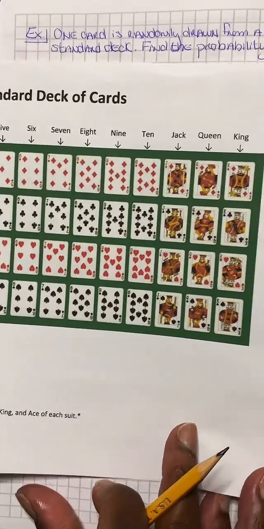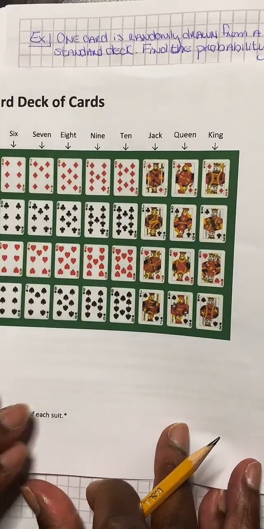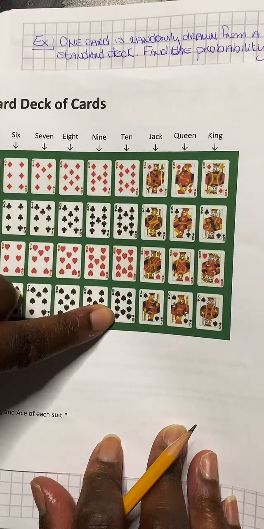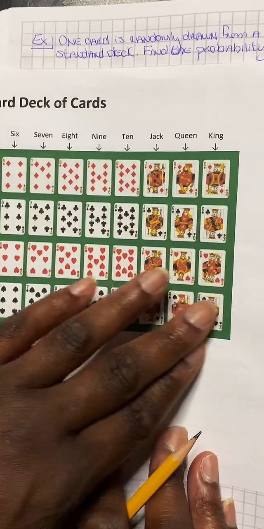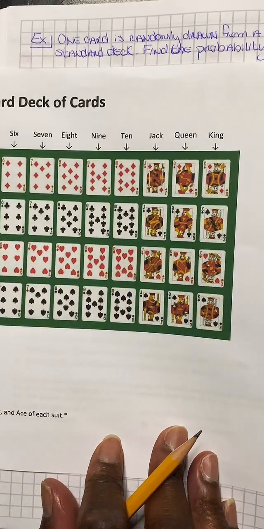All right. So, a deck of cards. First they're asking for the probability of a 10. So here are my 10s: 1, 2, 3, 4 cards out of a full deck of 52.